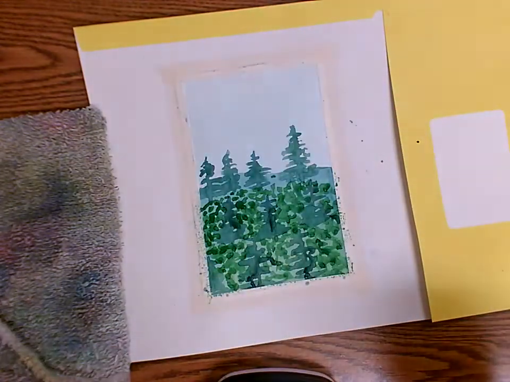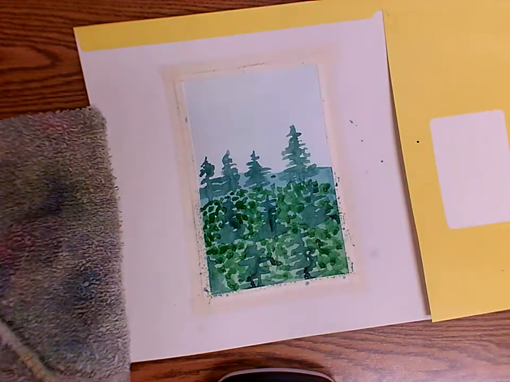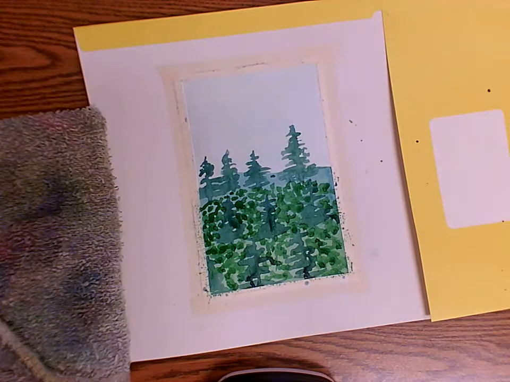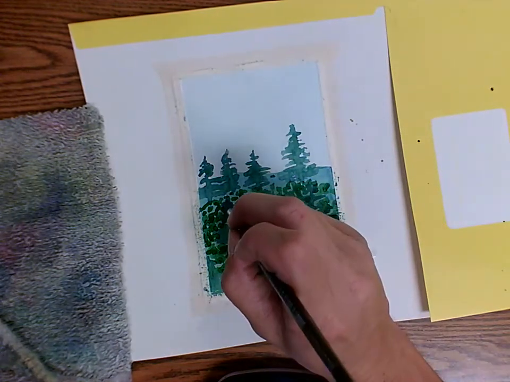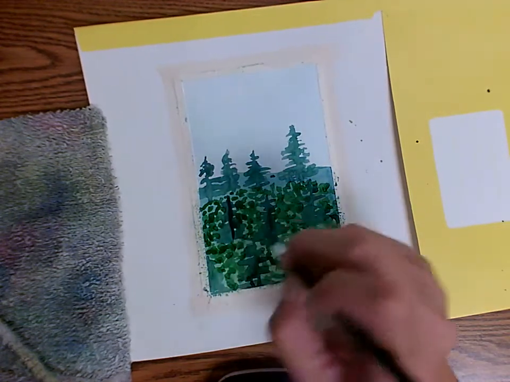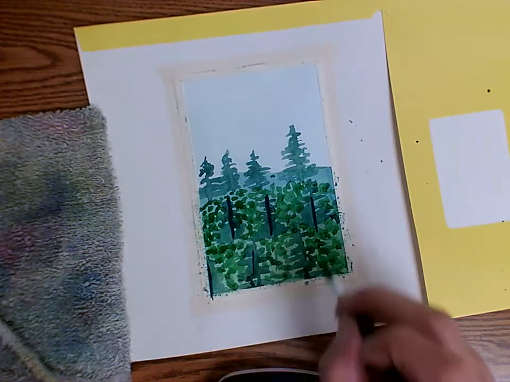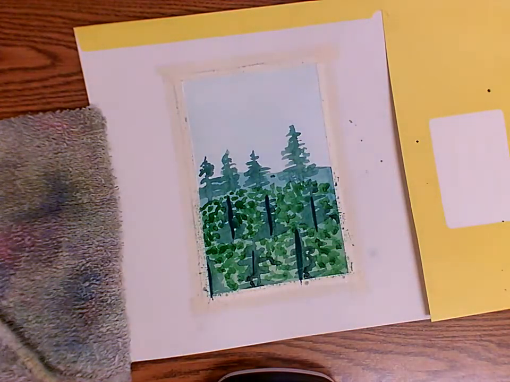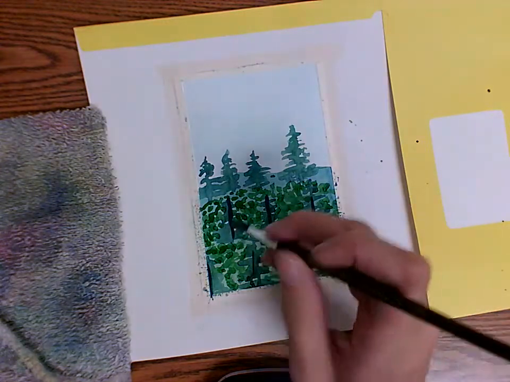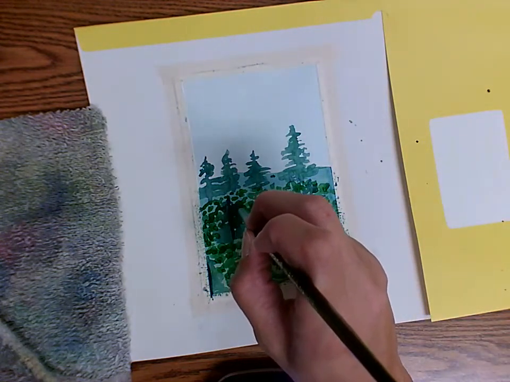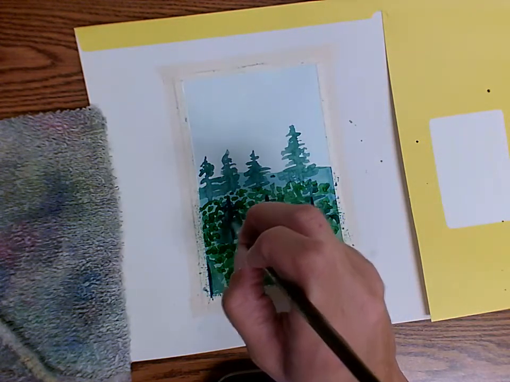Okay, so we want our background to be kind of vague. What I'm going to do is use, for the most part, the same or similar color that I've used before. And I'm just going to go back over that little tree trunk again that I had before.